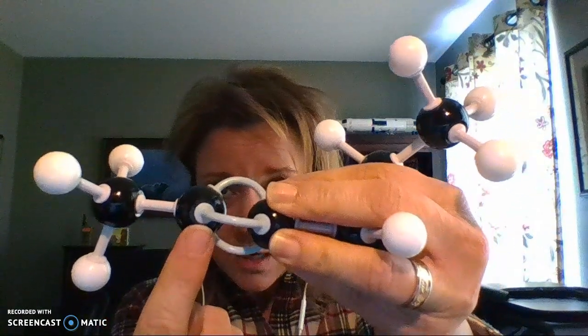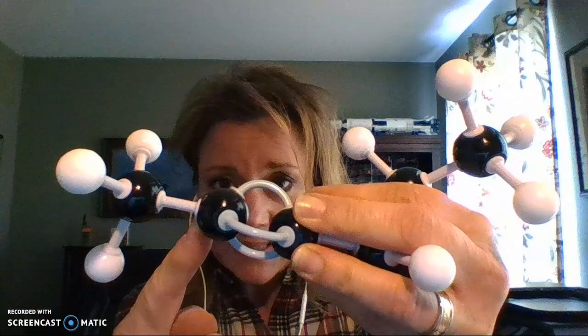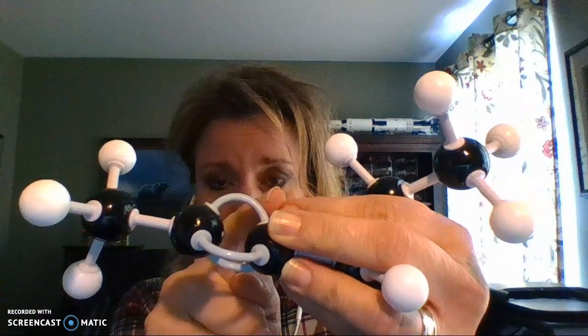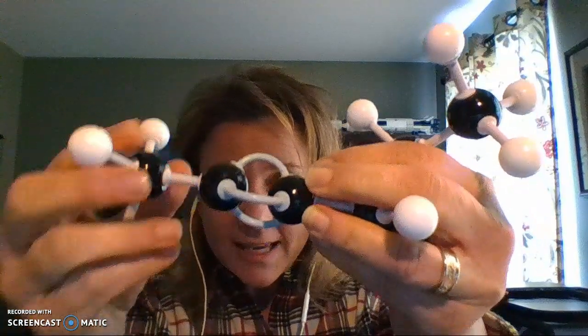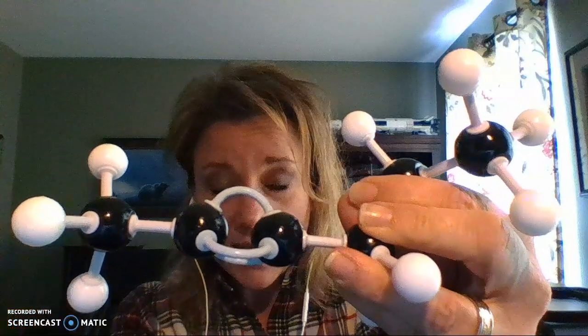This carbon has 1 single covalent bond between carbon 1 and itself, and it's got 3 covalent bonds between itself and carbon number 3. It's got 4 total bonds. This carbon here has 4 bonds attached to it. That's the most it can hold. So we had to take away 2 hydrogens in order for it to accommodate that triple bond.